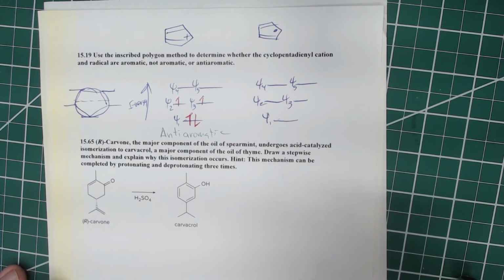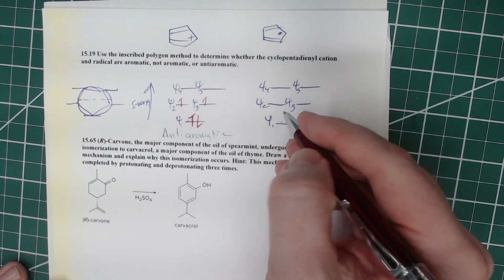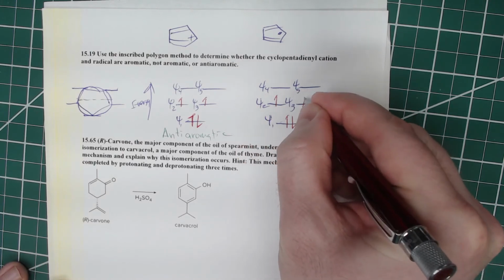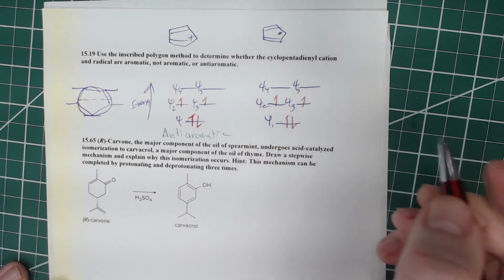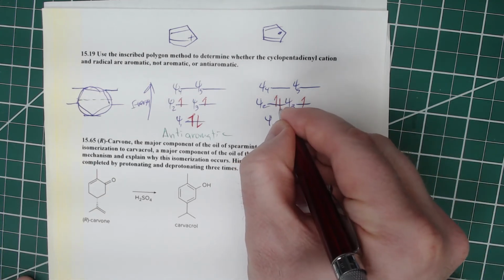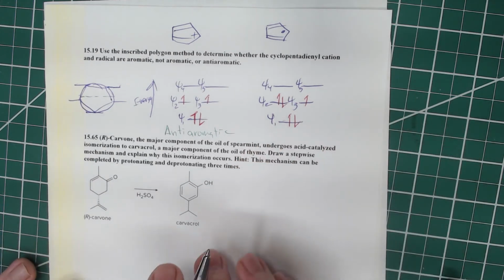So psi 1 through 5, and because we have 5 electrons, 1, 2, 3, 4, again, Hund's rule tells us to do that. And then our 5th one, it doesn't matter which one we put it in. I'm going to arbitrarily put it into psi 2.